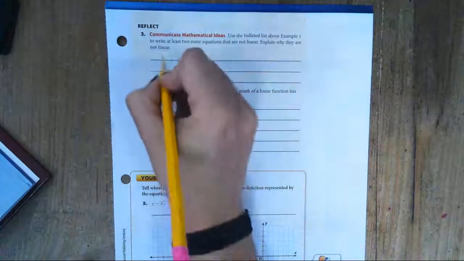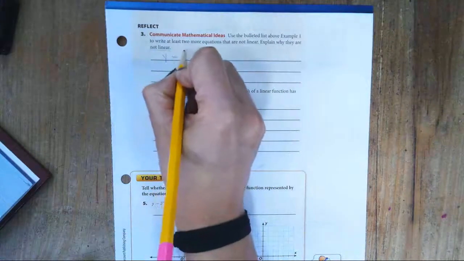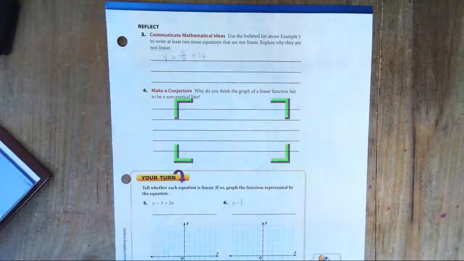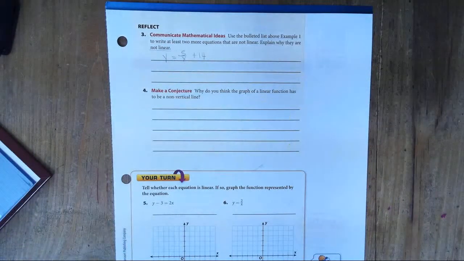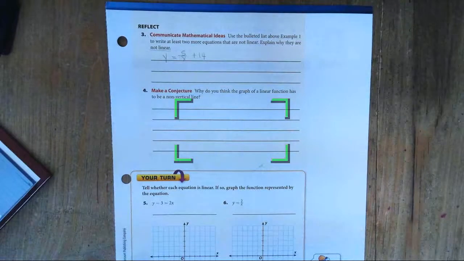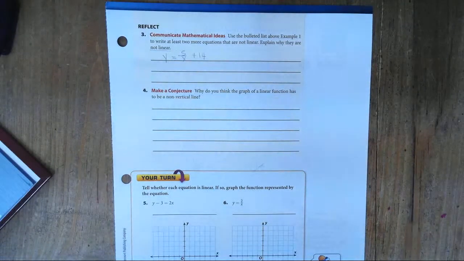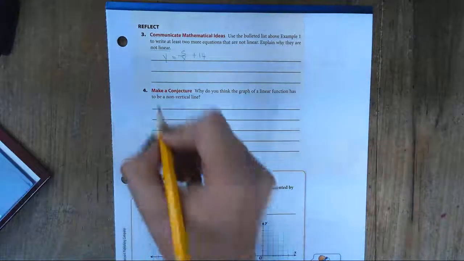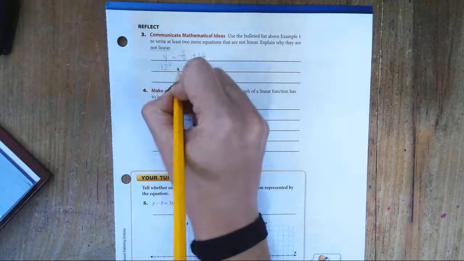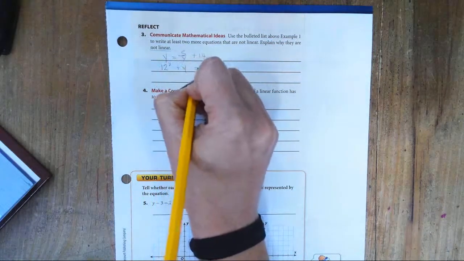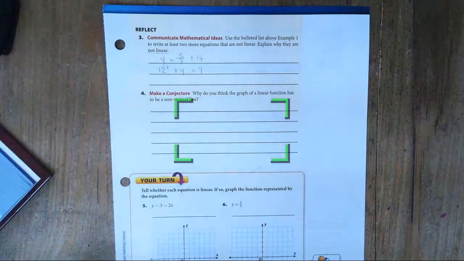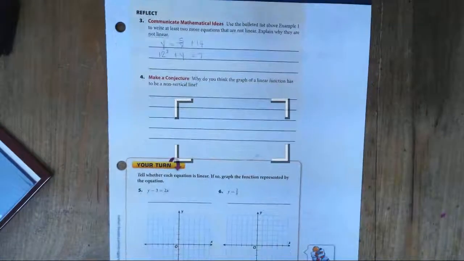So you can use something like y equals 5 over x plus 14, because one of the things that it said was that you cannot have any fractions with your x. The other thing is that your x or y values cannot be used as exponents. So you can have something like 12 to the x power plus y equals 7. So neither one of those would be linear equations.